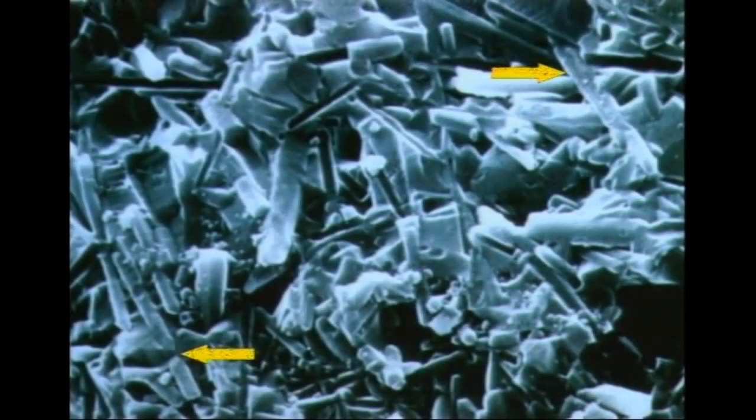Whisker-reinforced ceramics with silicon carbide reinforcing whiskers in an aluminum oxide matrix are stronger than the brittle ceramic matrix alone. The whiskers act like rebar in concrete, adding mechanical strength and thermal conductivity.